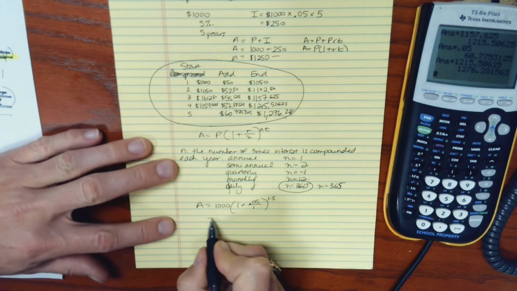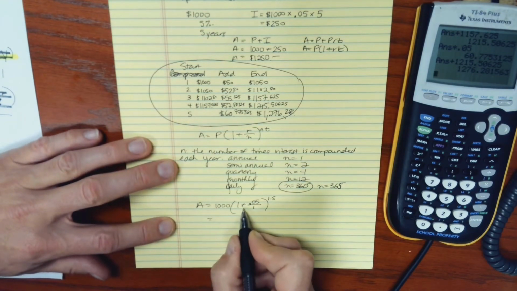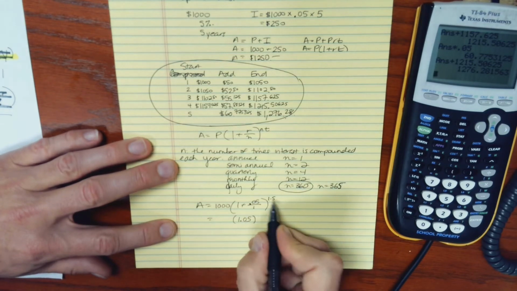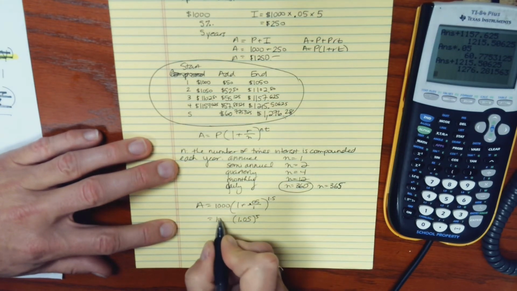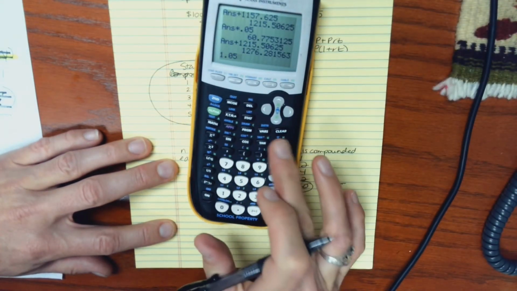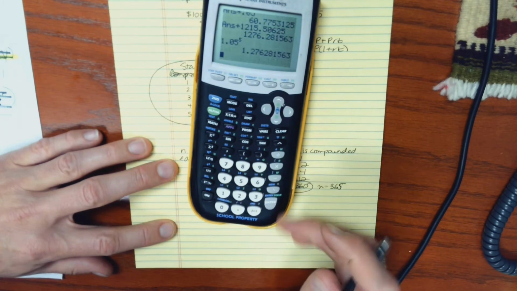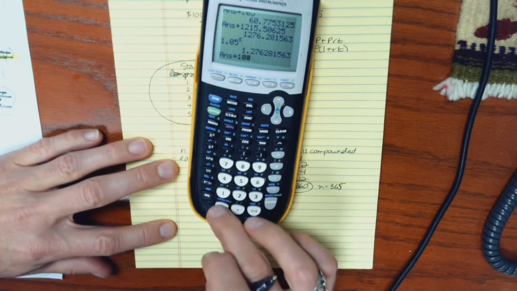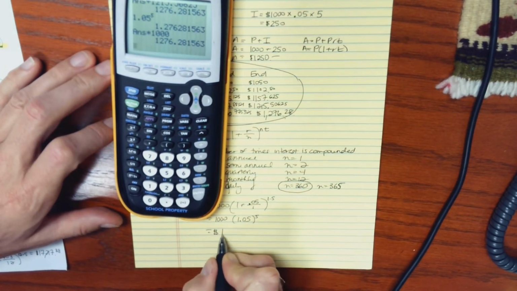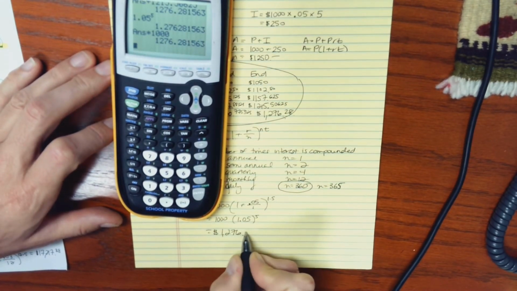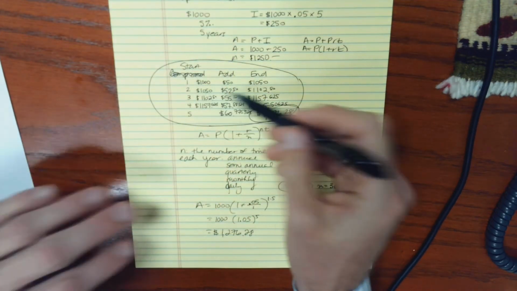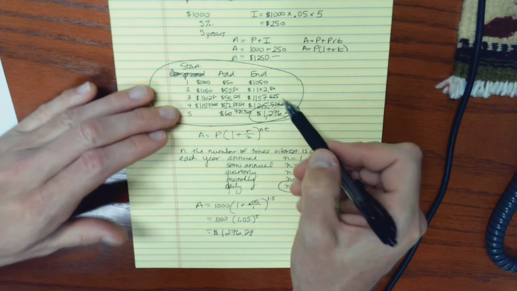So for the calculation, I need to take 1 plus 0.05 over 1, which is just 1.05. And then 1 times 5, which is just 5, and that'll be multiplied by 1,000. So 1.05 raised to the 5th power, multiplied by 1,000, and we get $1,276.28. The same answer I got here when I made this table and looked at year by year how much I have.